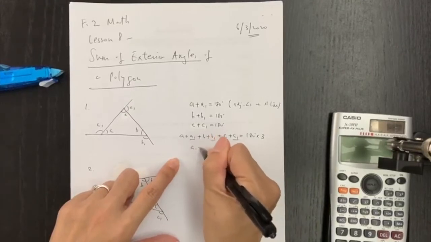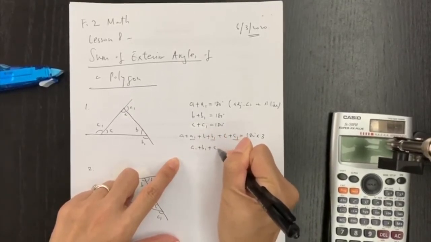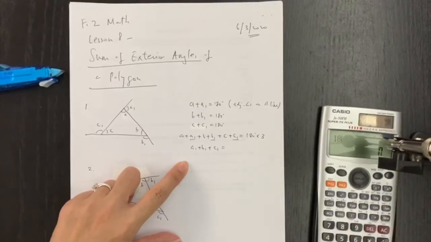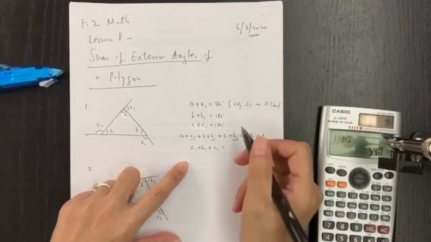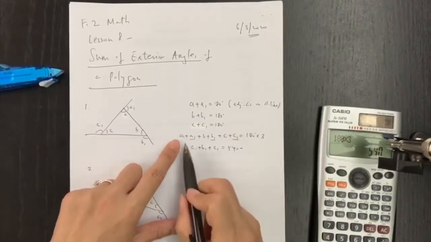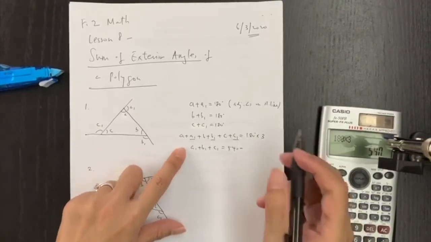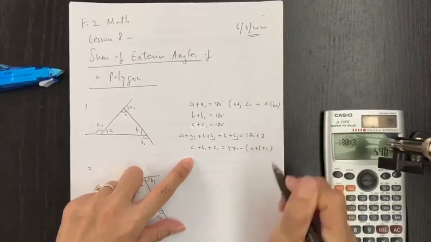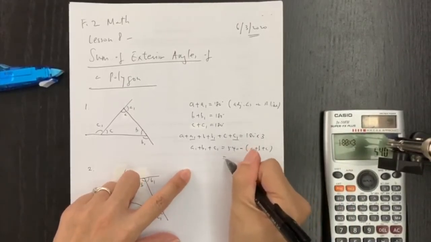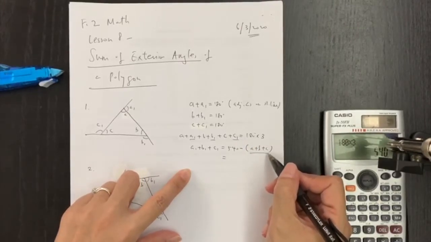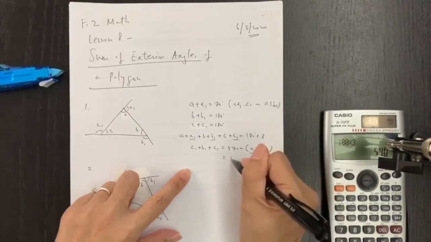So A1 plus B1 plus C1 is equal to 180 times 3, so 540, minus, A, B, C move to the right hand side, so I will have A plus B plus C. What is A plus B plus C? This is exactly the sum of interior angles of the polygon.